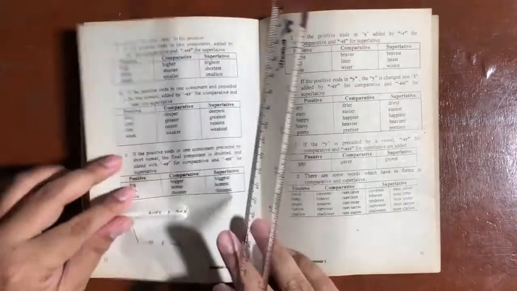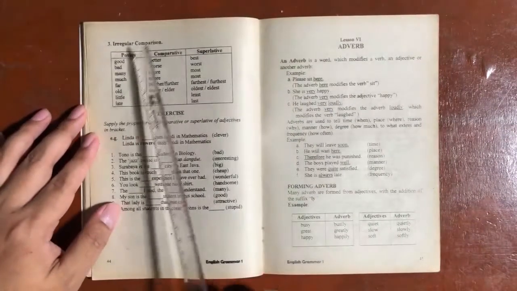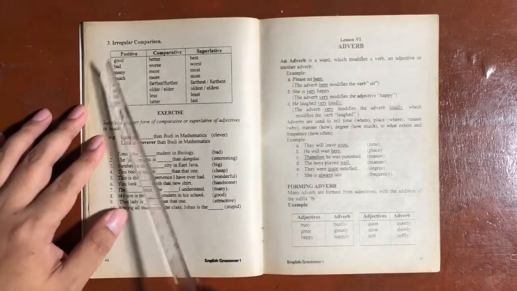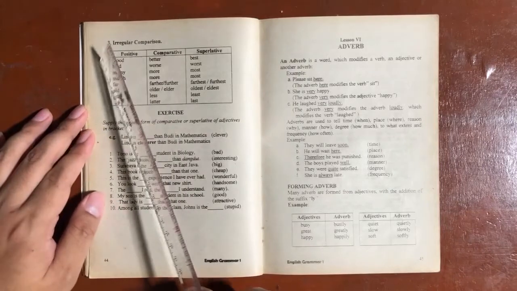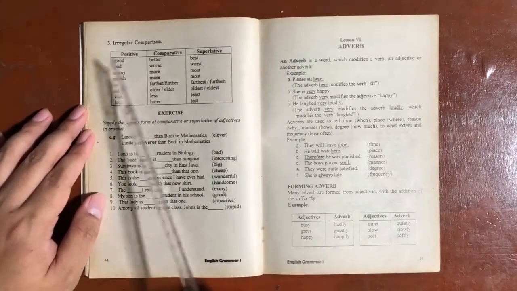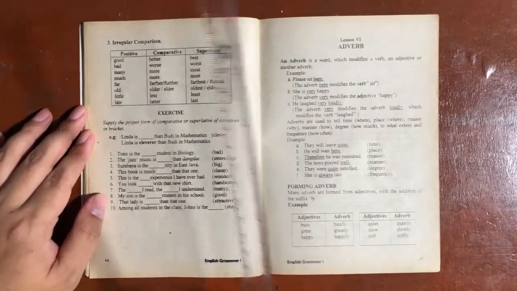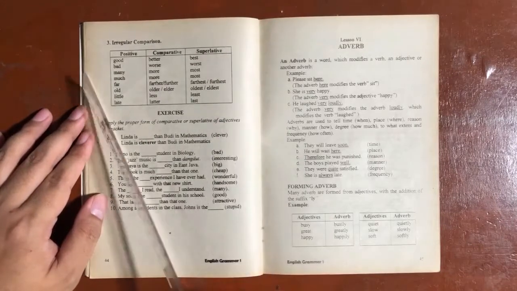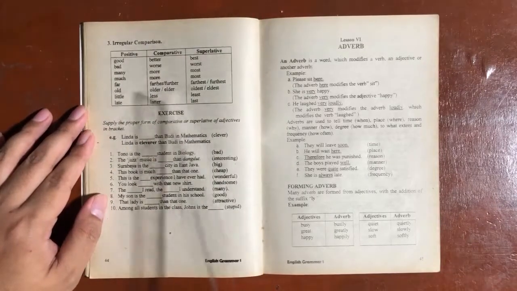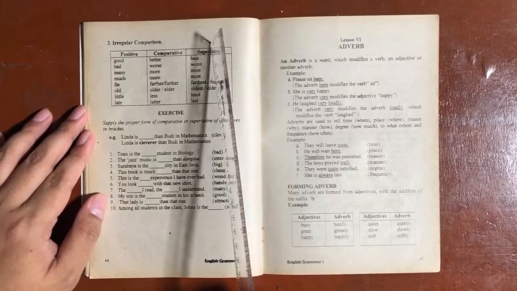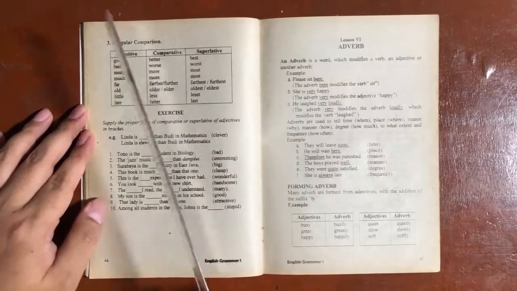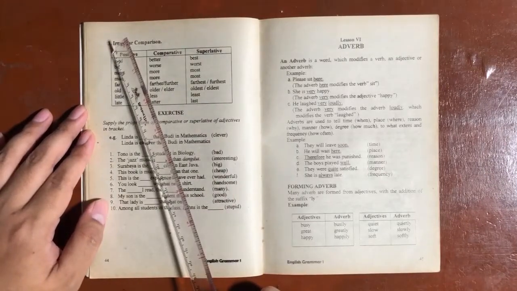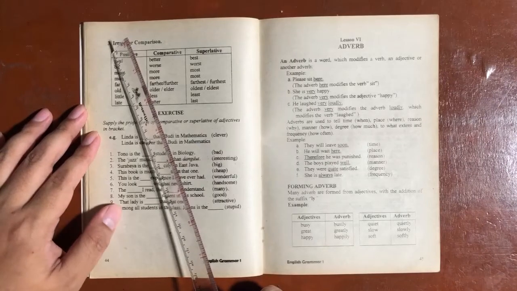Before that, regular comparison. These are irregular comparisons. How do you know these irregular comparisons? There is no particular theory to study how to change the positive to the comparative to the superlative. You have to broaden your reading material so you can find the words of irregular comparison for adjectives. Okay, that is our discussion today, and I hope you understand.